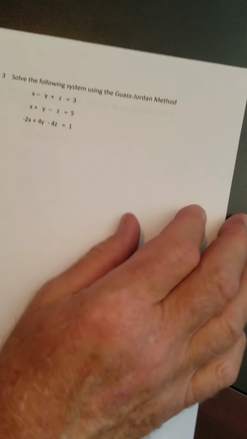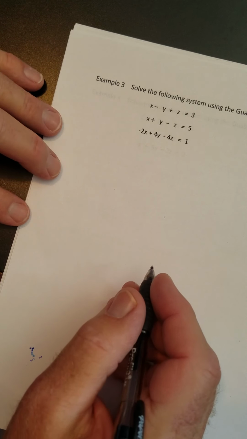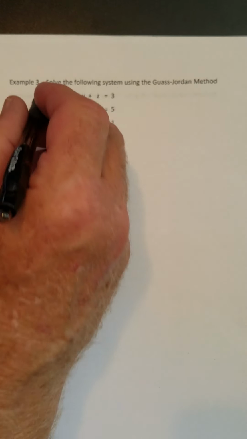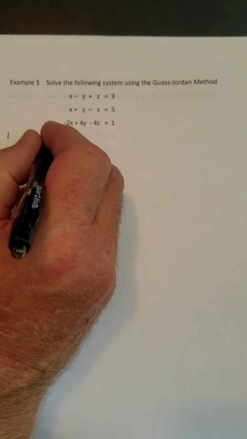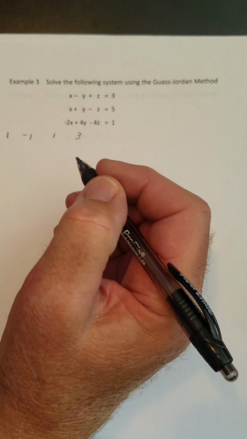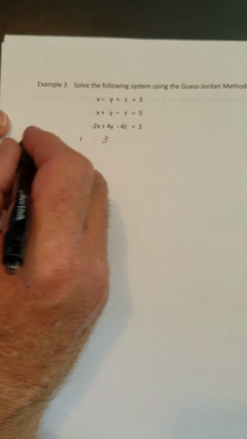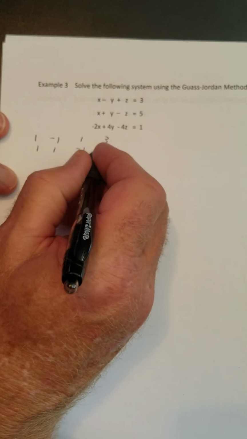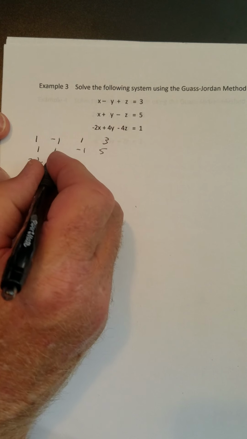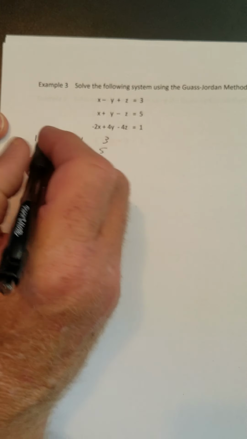Okay. I've got 2 more. I'm going to streamline this a little bit more because what I'm going to show you here really comes from the answer. Okay, so we're going to solve by Gaussian. You get a different type of answer. I got 1, I got -1, I got 1, I got 3. Hope you can see those okay. I'm doing this to save space. I got 1, I got 1, I got -1, I got 5. I got -2, I got 4, I got -4, and I got 1.